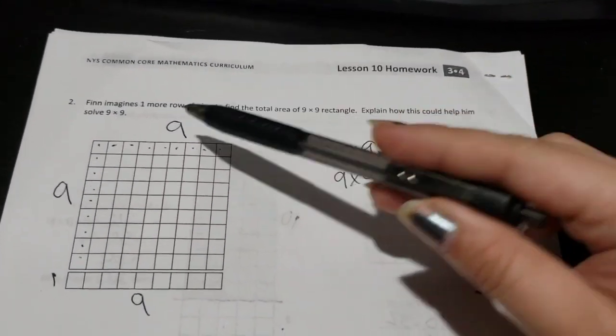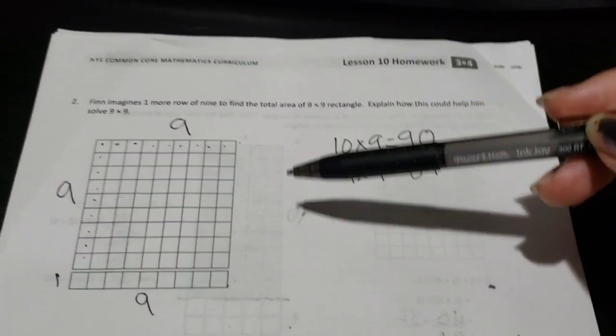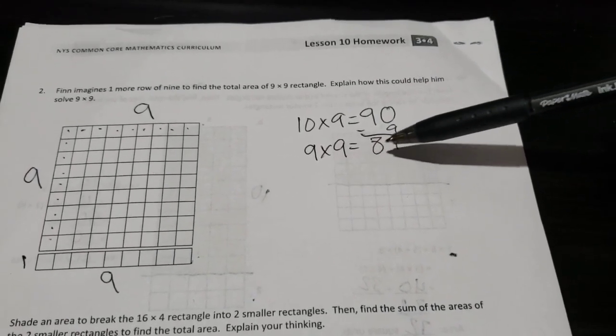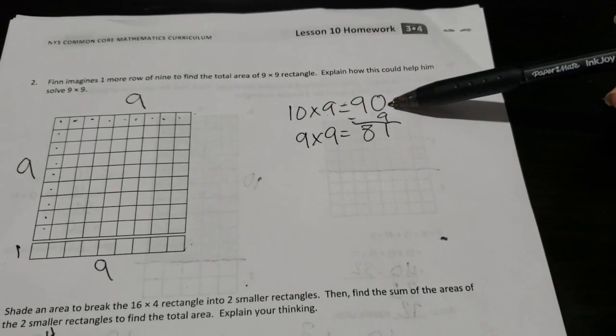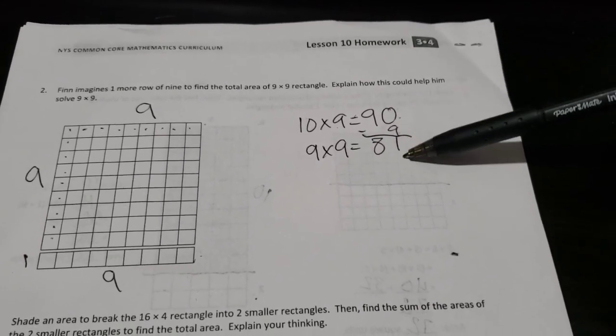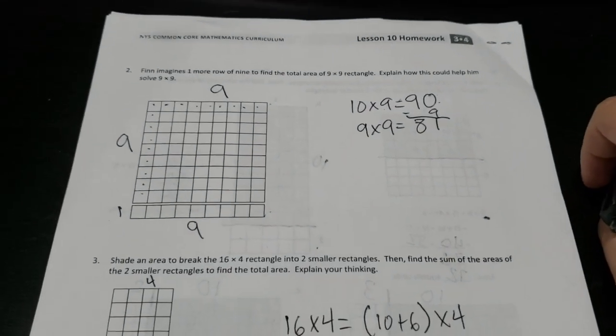Okay, so I accidentally deleted the final part of this video. So what I did here was that Finn imagined one more row for this problem, which was 9 times 9. So that clearly means that Finn could not figure out what 9 times 9 was, so he added one more row to make it 10 times 9, which is 90. When you subtract 9 from 90, you get 81, which is the area of the rectangle that Finn actually wants, the 9 by 9.